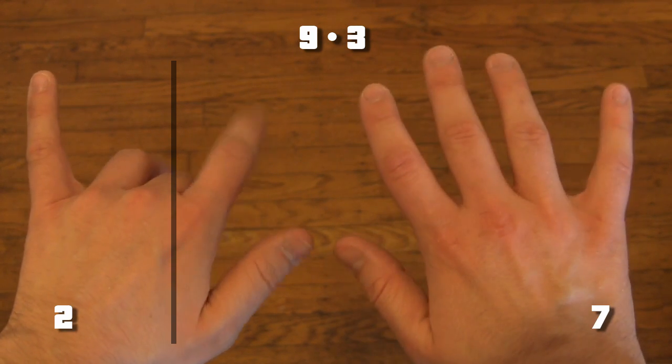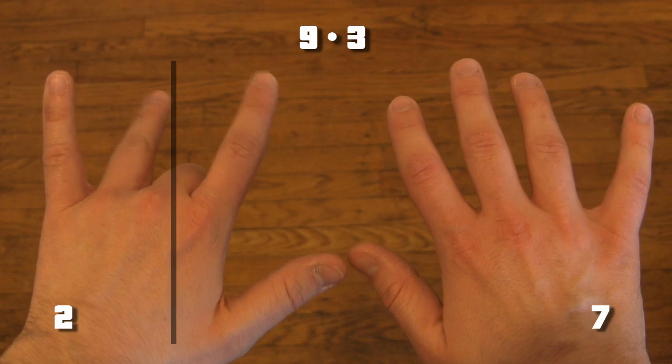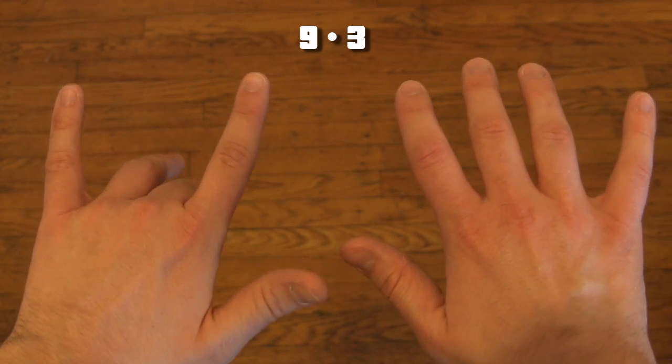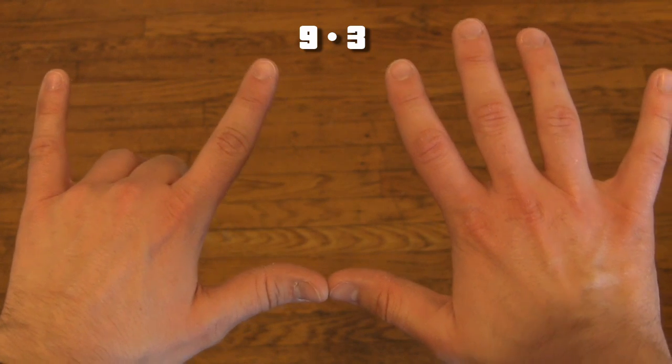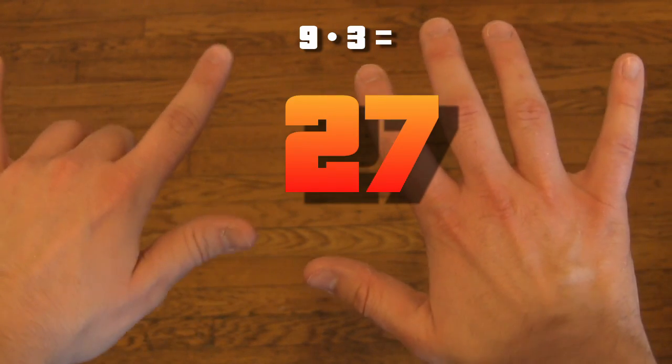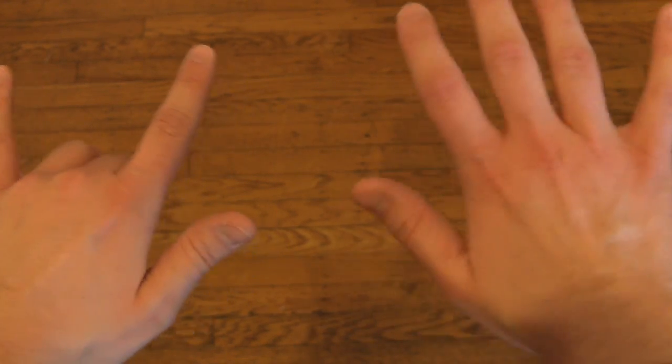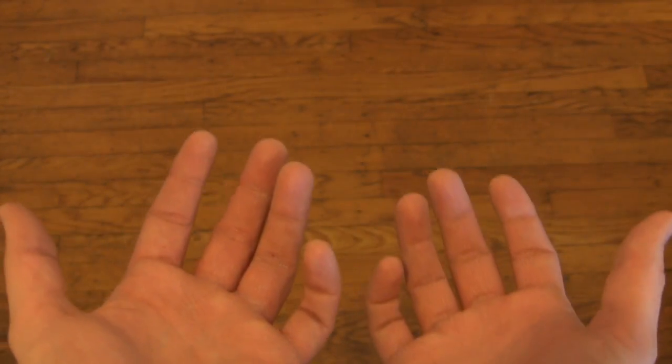That would be 7. All right, remember, that's the ones digit. So if 2 is in our tens digit, that's 20, and 7 in our ones digit, that's 27. 9 times 3. Hey, that's a pretty cool trick. And it works for each nines fact all the way up to 9 times 10.